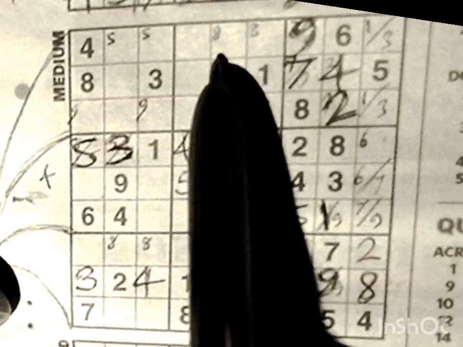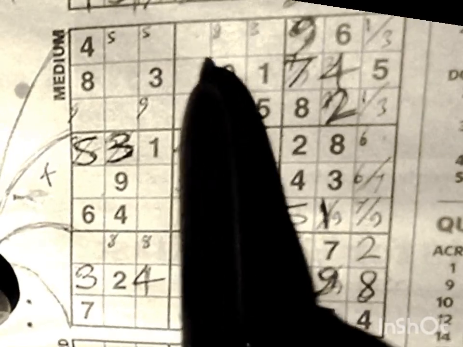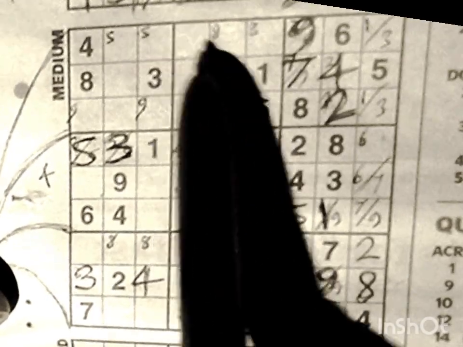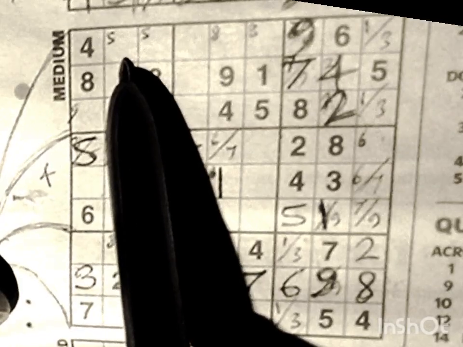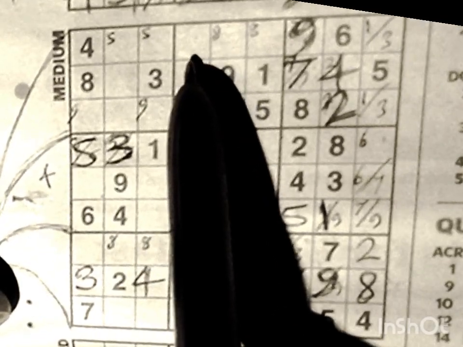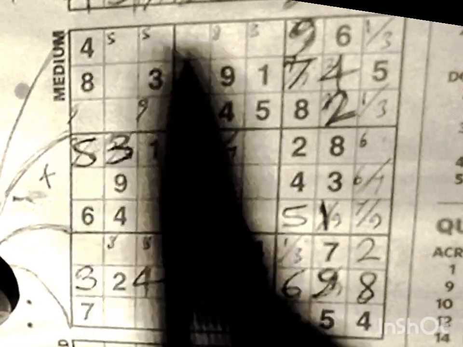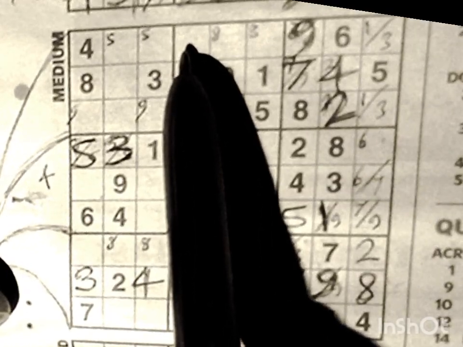Here's another thing you can do. You see, we've got 8 8 there and we've got 5 5 there. So if we were, say, looking at this square to work out what might be in this square, we can consider that it won't have an 8 in and it won't have a 5 in, so we can count those numbers as if they're solved.